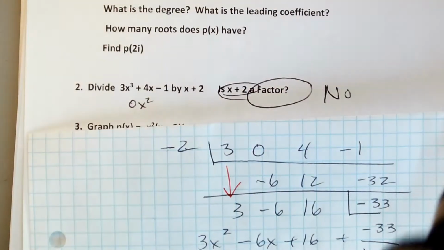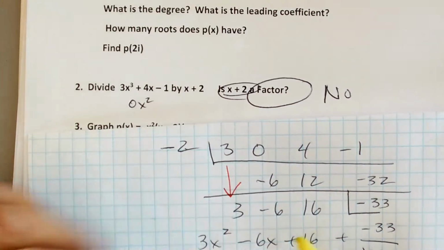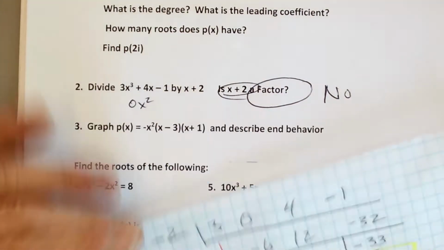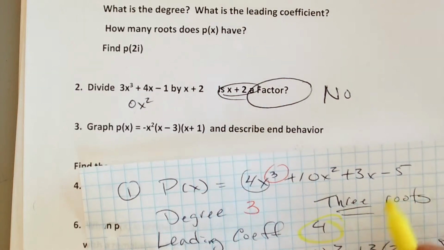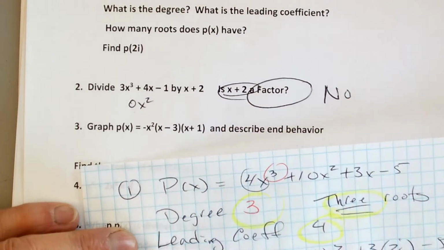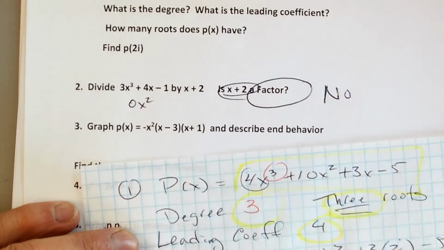Okay? Hopefully this is easy for everybody. There it is. Okay? Get all those, and those, and those. Okay? And that. Moving on.